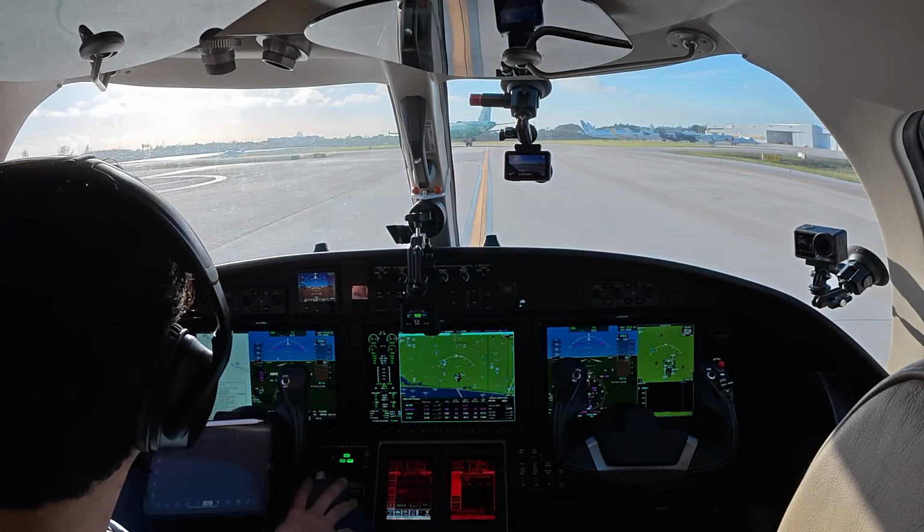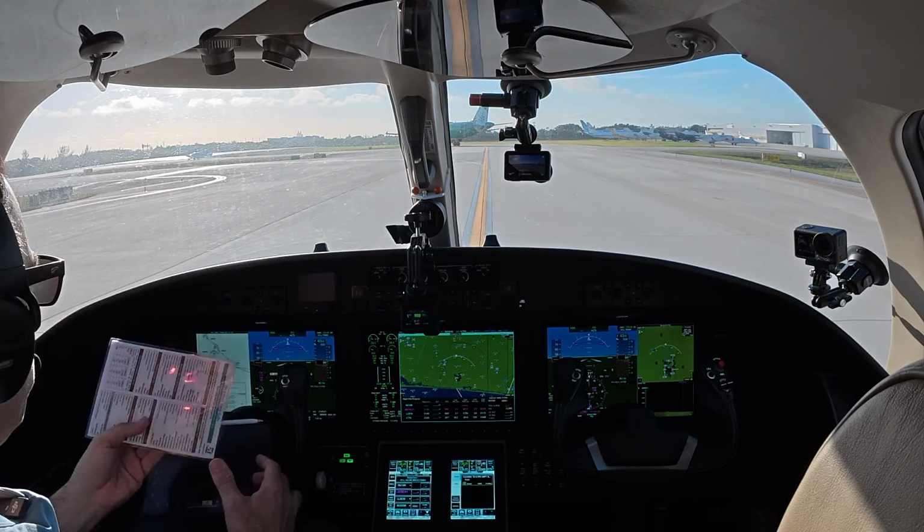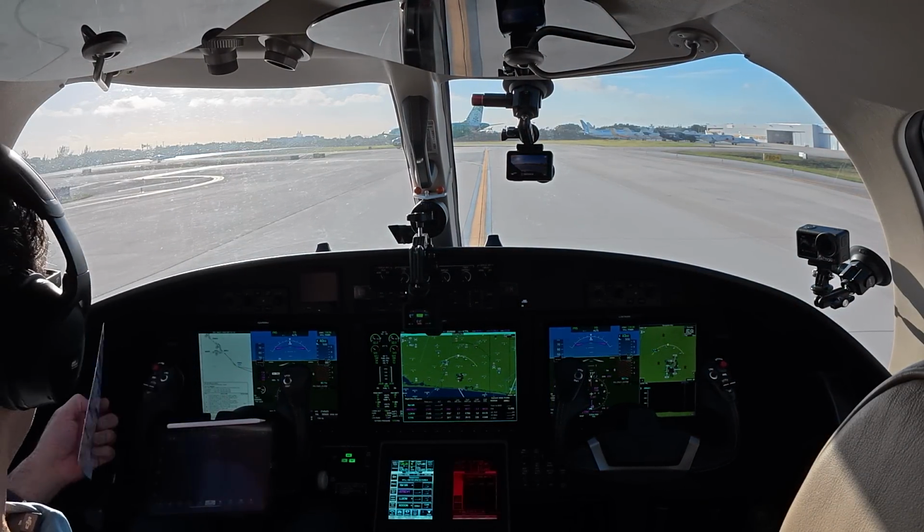Romeo Tango, fly heading 060, climb and maintain 2,000, runway 10 right, clear for takeoff.